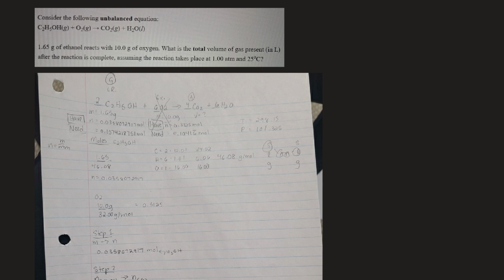And that's sort of a tricky question, because really what I want them to ask me is what volume of carbon dioxide is produced. And as we'll see here, as you look down, that's what's figured out. But the question says, what's the total volume? So let's first go through the limiting reactant part, do the stoichiometry, and we'll return to this total volume part in a second.